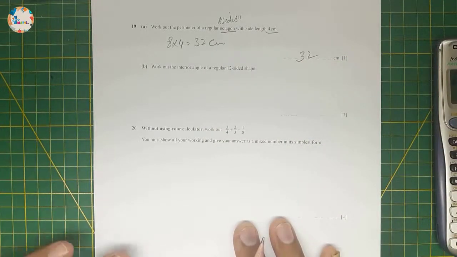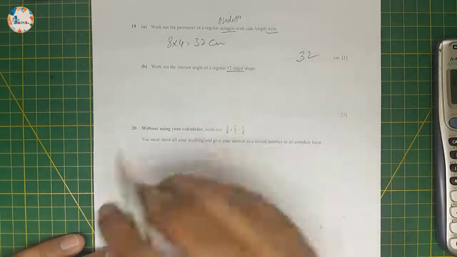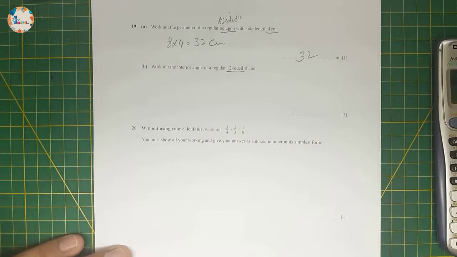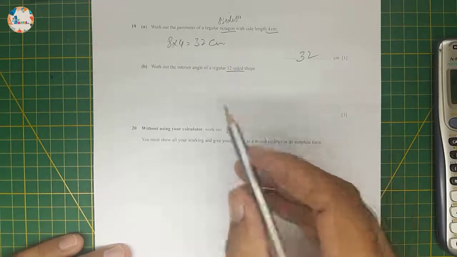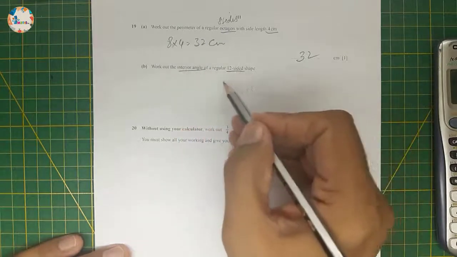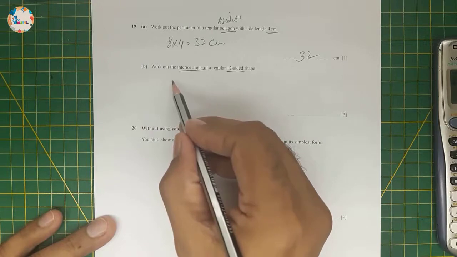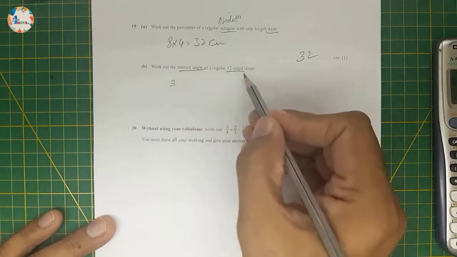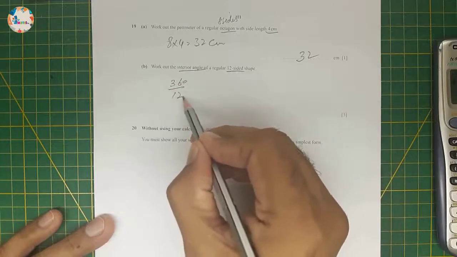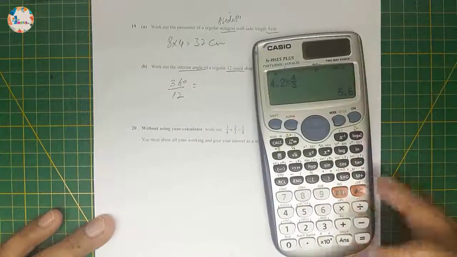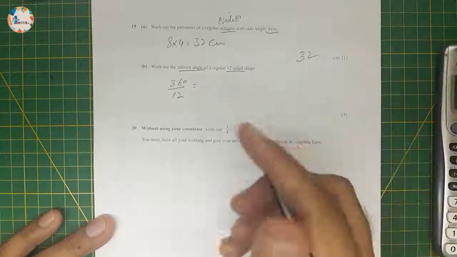Work out the interior angle of a regular 12-sided shape. So for a regular 12-sided shape, we need the interior angle. So it will be 360 divided by 12, and this will be equal to 30.